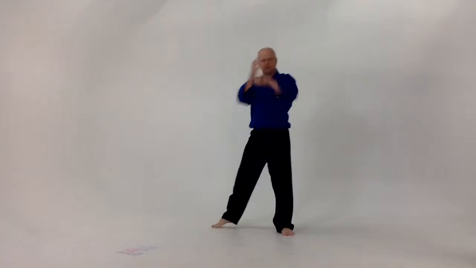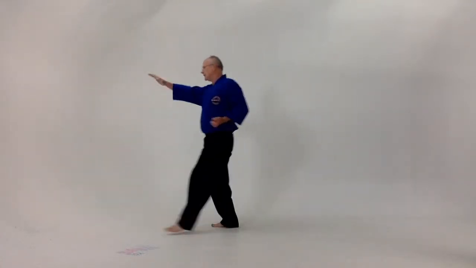And one more. Right, we're going back this way, same type of technique. So knife hand block and punch.